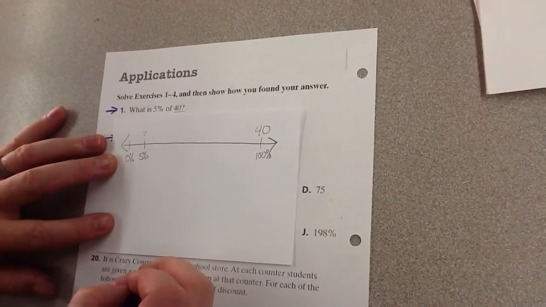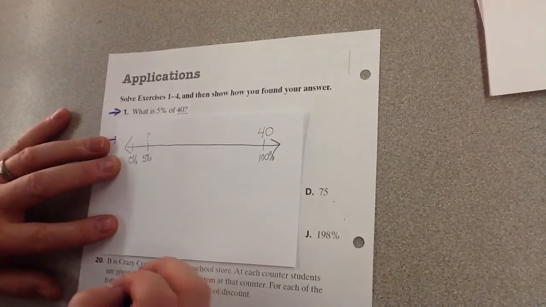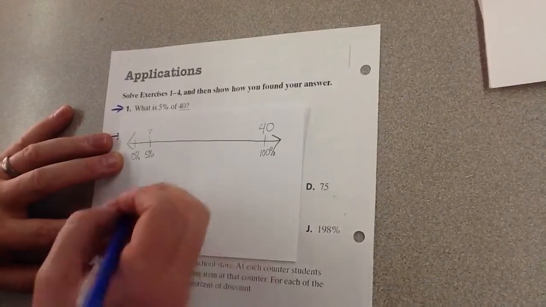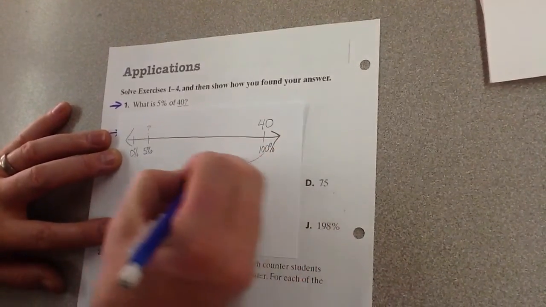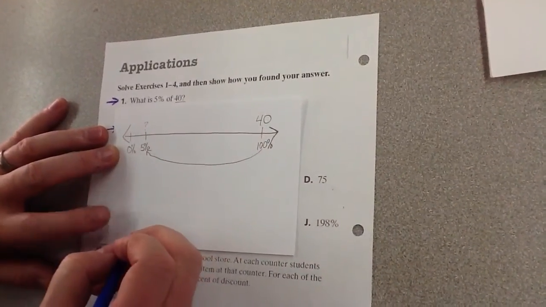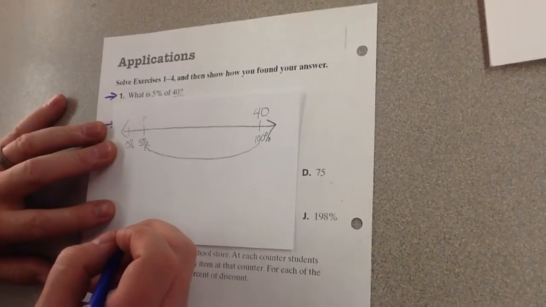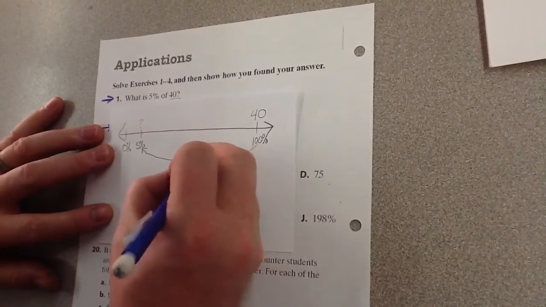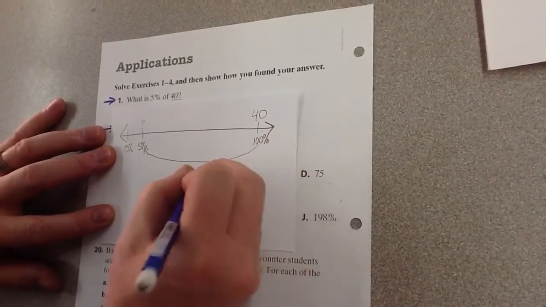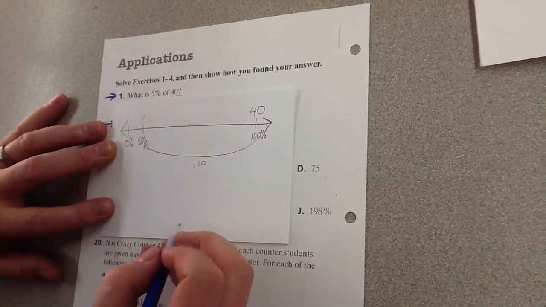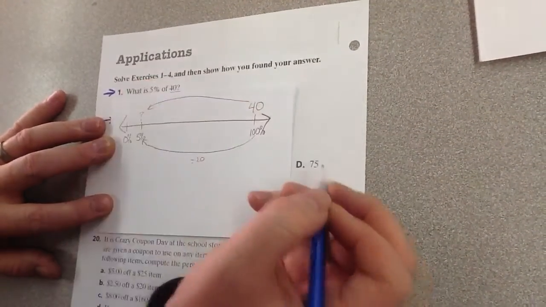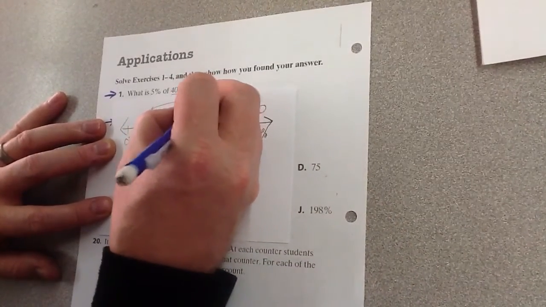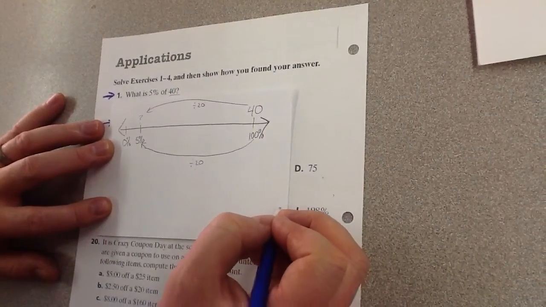Now, the question's asking us, what is the 5% of 40? All week we've been concentrating on what will get us to our correct answer the easiest. So strategically, let's look at 100 and think about how we can arrive at 5%. We could divide it by 20. 100 divided by 20 is 5. So I could do the same with 40. 40 divided by 20 would give me 2.